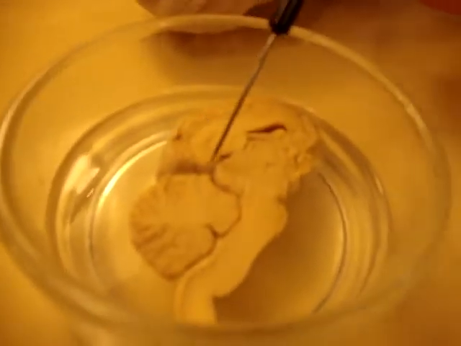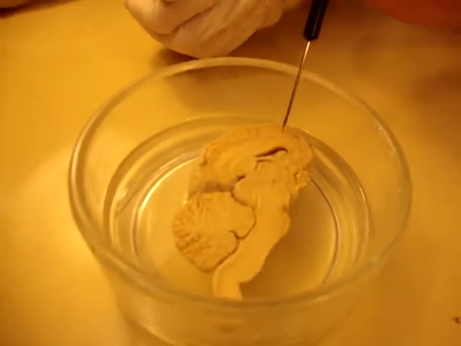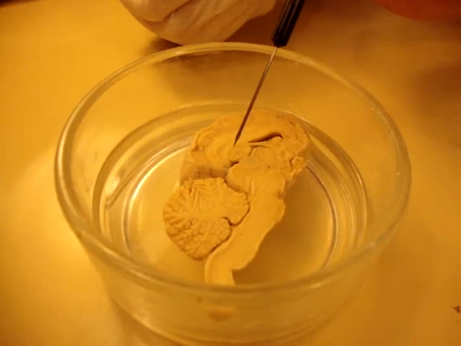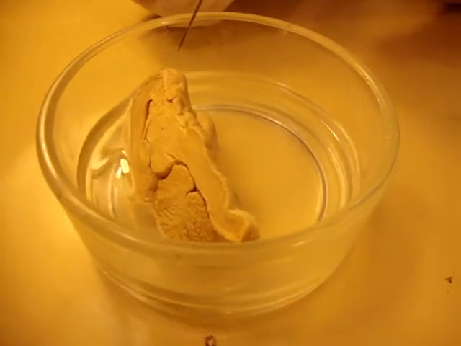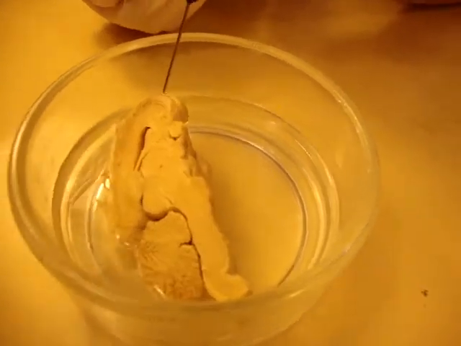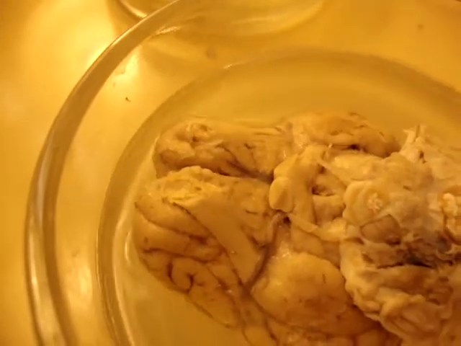Okay, we've got your cerebral cortex here, and then the corpus callosum is this sort of separating thing here. And then you've got an olfactory bulb there, and you can see them quite well here. You can see where the nerves go into them.